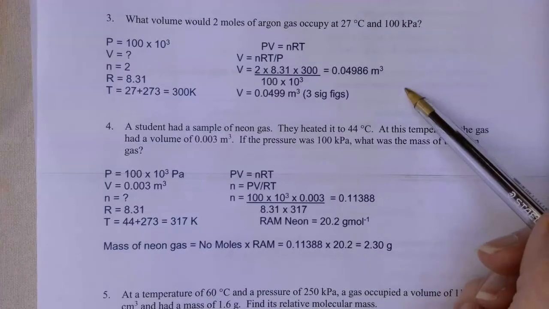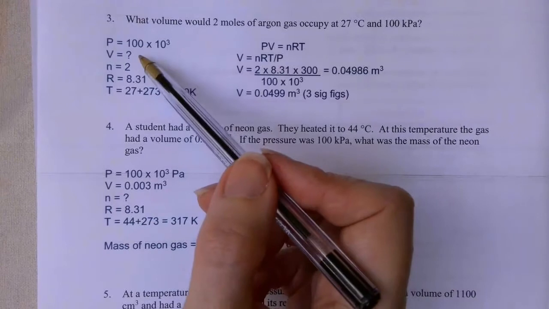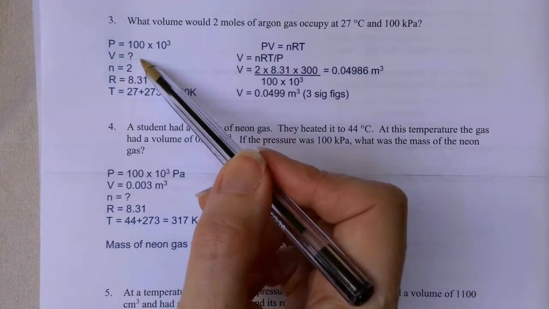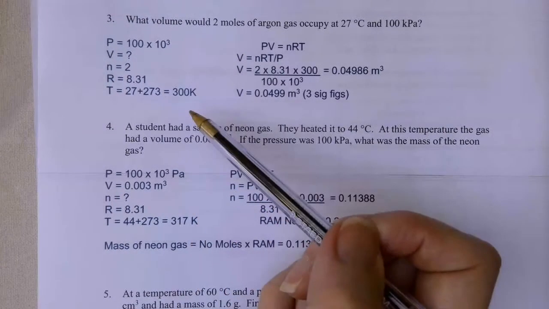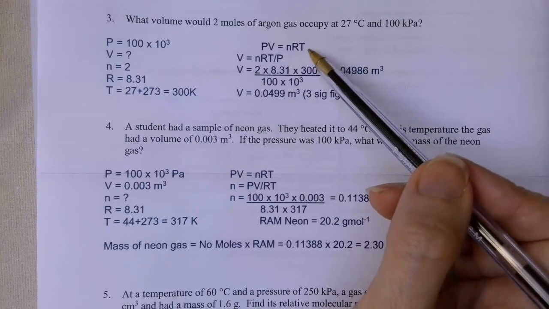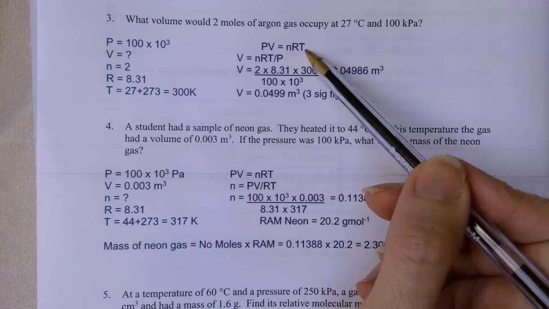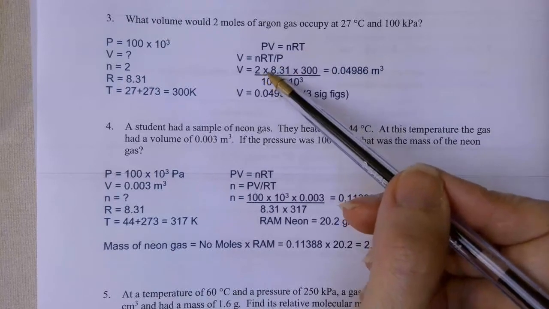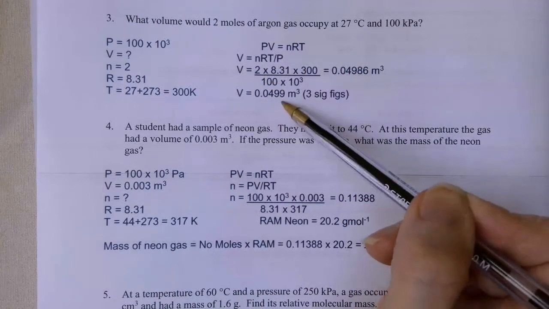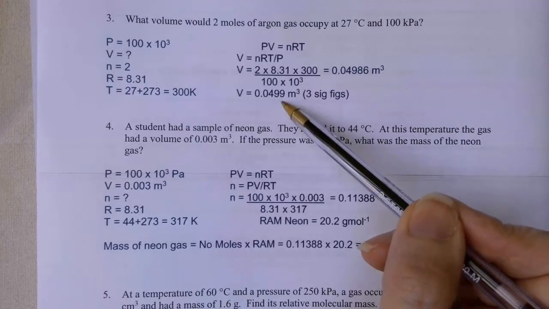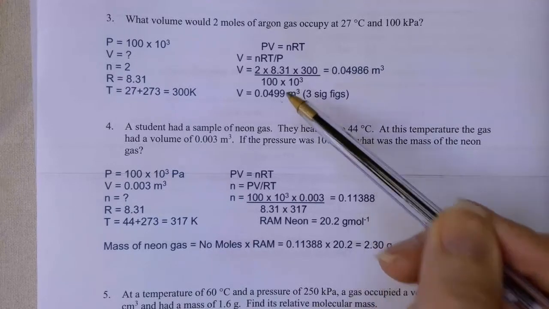So I'm doing the same thing in the next example, but this time it's the volume which is unknown. So I put all the rest of my numbers in. This time I'm rearranging this to make V the subject, so it becomes nRT divided by P. Put those numbers in my calculator and I come out with my meters cubed.